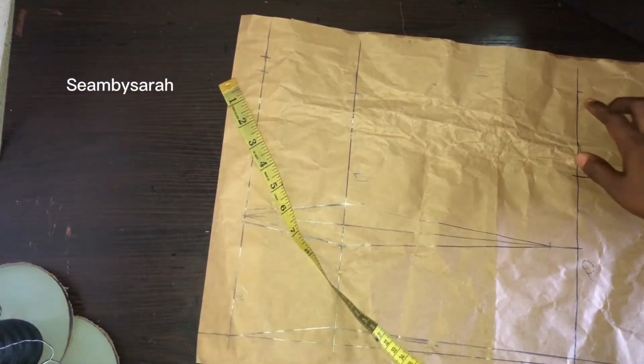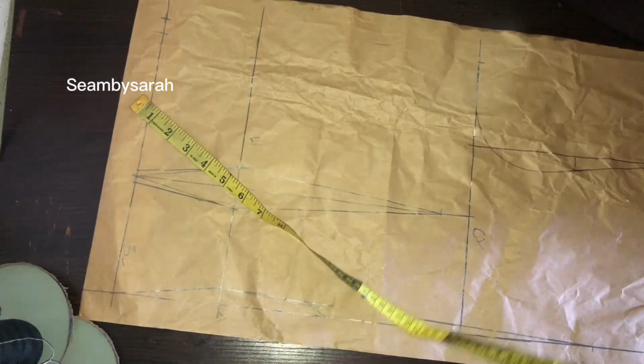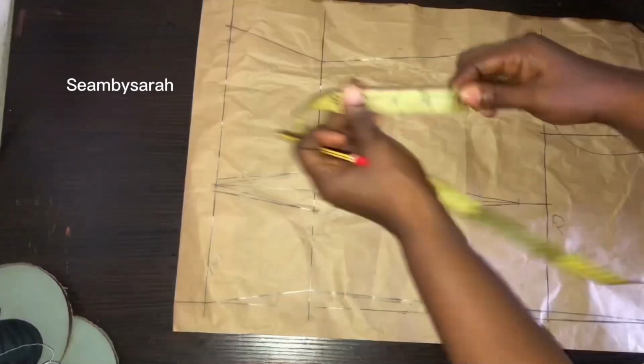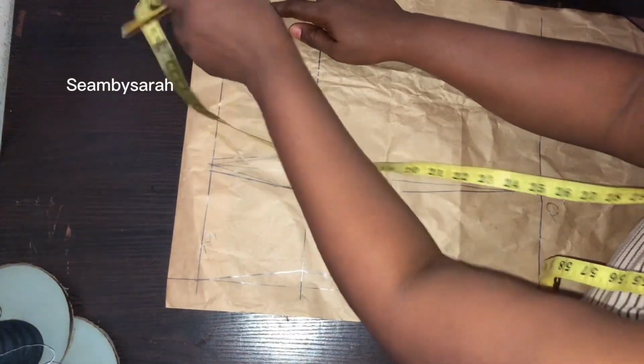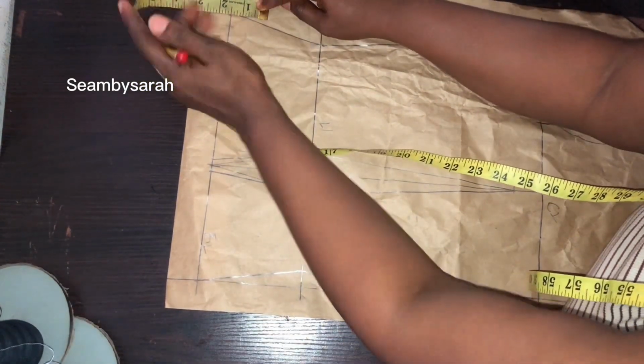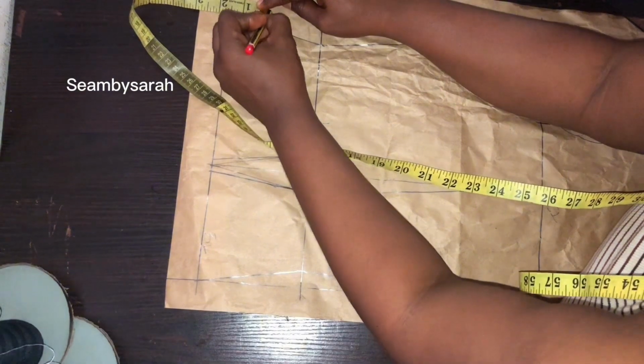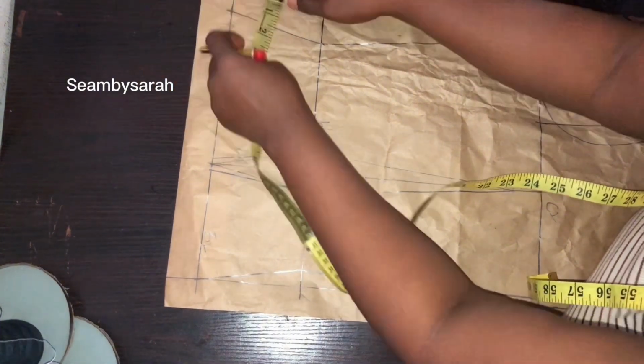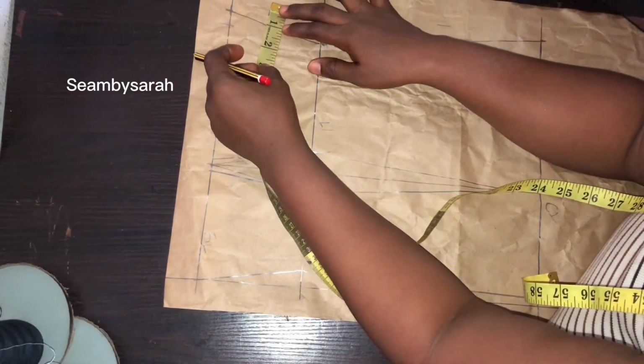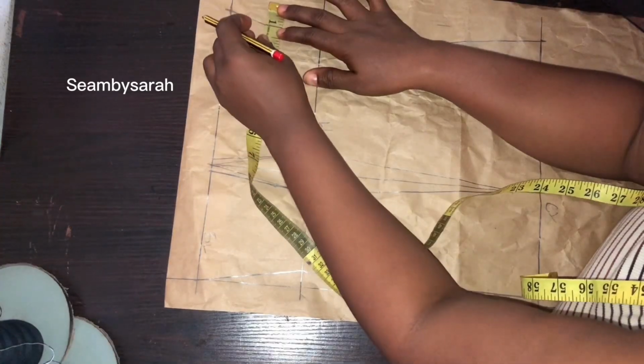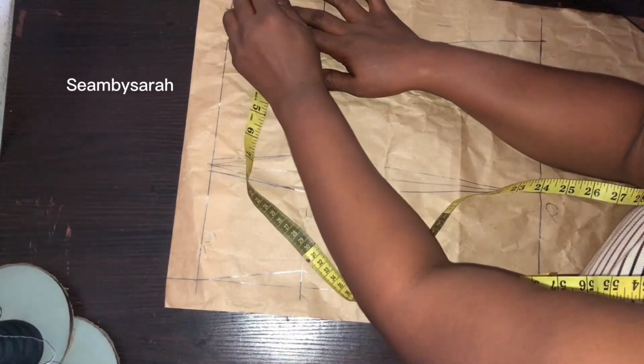So now connect from the bust to the waist. Then now come up by 1.5 for shaping the hem of my blouse. Then from this 1.5 here, I will come out by 1 inch. This is the star line for the blouse.